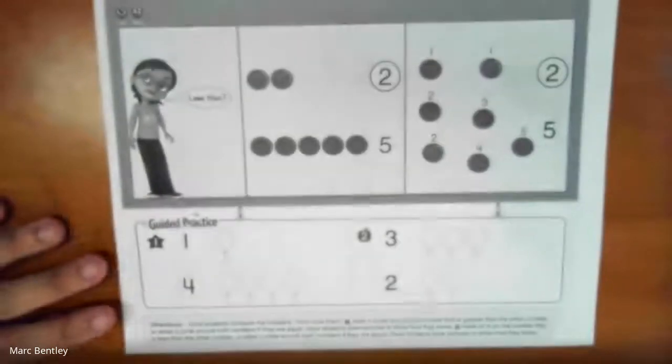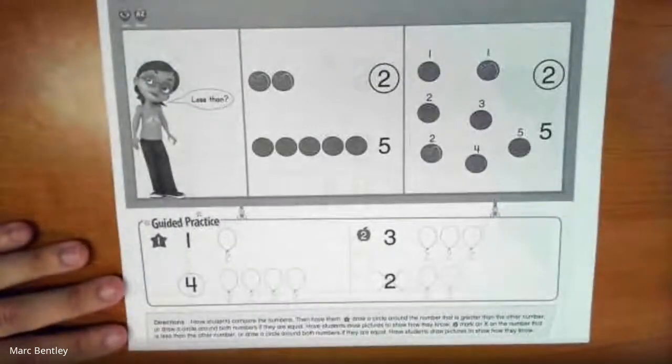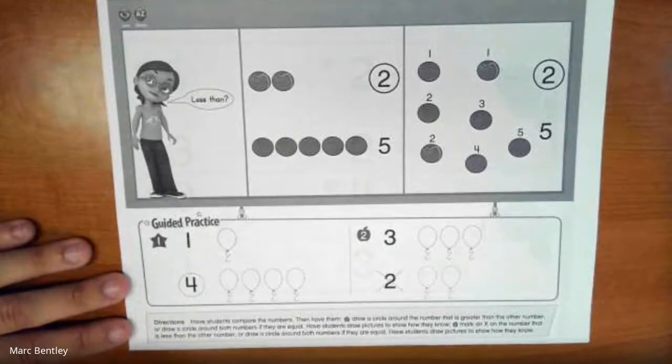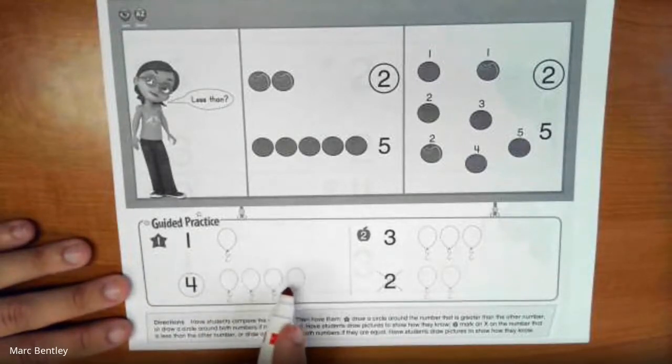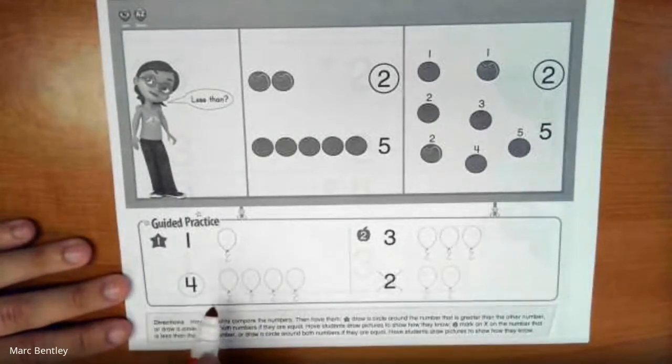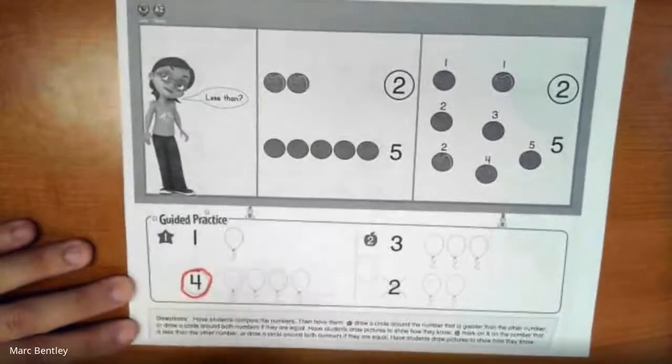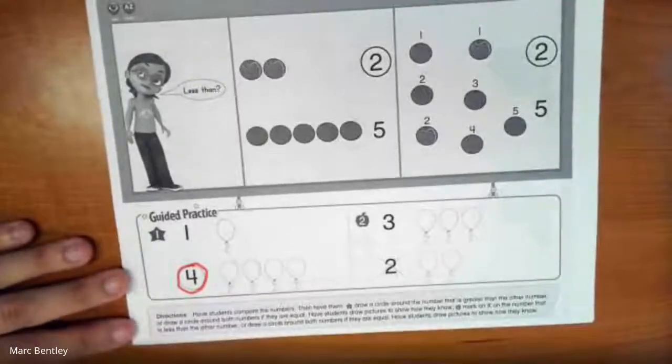So for our first one, what we're going to do is draw a circle around the number that is greater than the other. So here we have some balloons. In the first group, we have 1 balloon. And in the second group, we have 1, 2, 3, 4 balloons. So as you can see, there are more balloons in this second group. So 4 must be greater than 1.